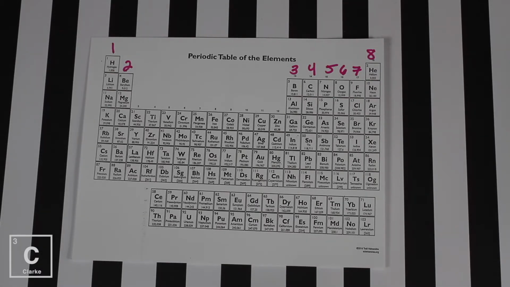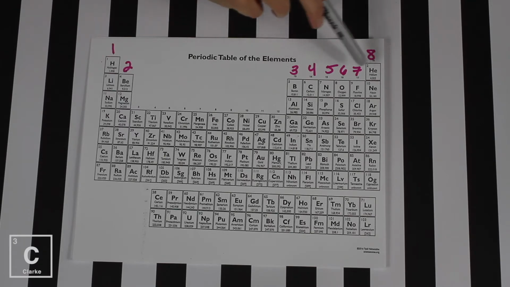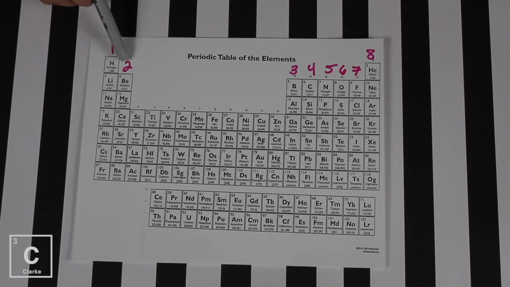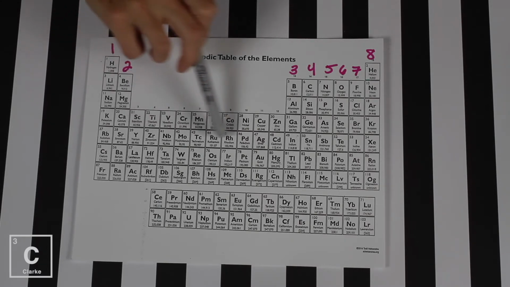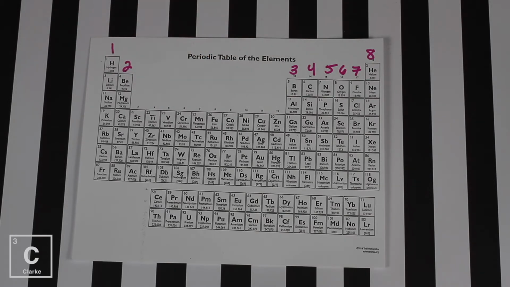If we're just looking at the representative groups, the main groups, we see that the trend goes like this. Now, some students find it easier to just think about the representative groups and go left to right, numbering 1, 2, 3, 4, 5, 6, 7, 8. Also, let's notice group 1, 1, 2, 2. Now, we do have to skip all these transitions because they don't follow the trend. So if we drop these 1s to the teens, 13 becomes 3, 14 becomes 4, so on and so forth, all the way to 18 becomes 8.